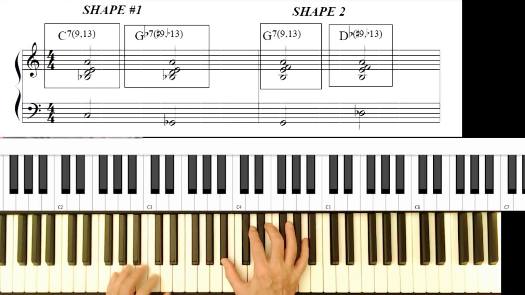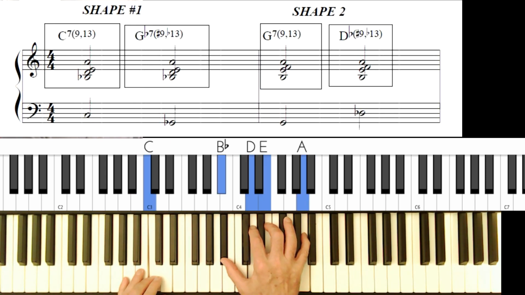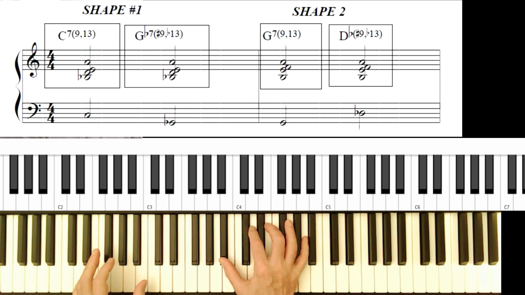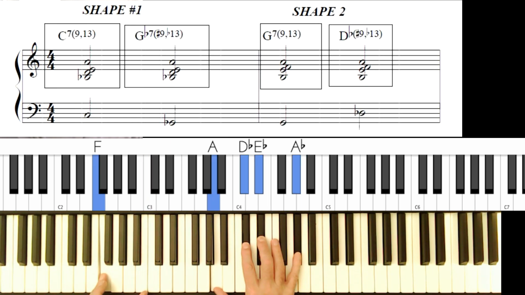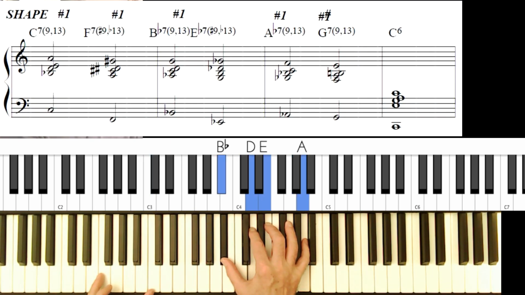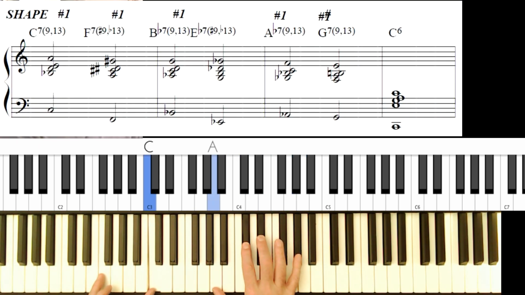Using it like that. Now, when you're going through the cycle of fifths, which you're going to do on turnarounds and in lots of songs, songs follow the cycle of fifths, probably 75% of the time anyway, and you're going to an F chord like this, and if you just use the same shape, now it's an altered dominant.